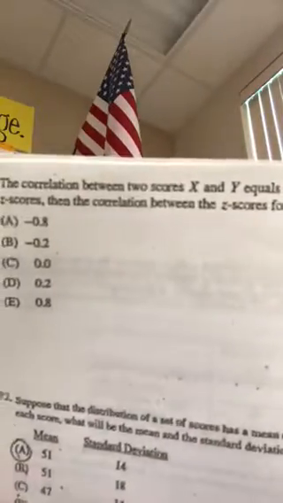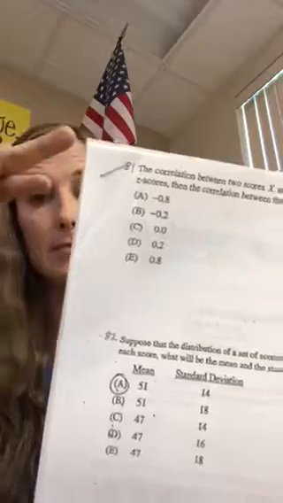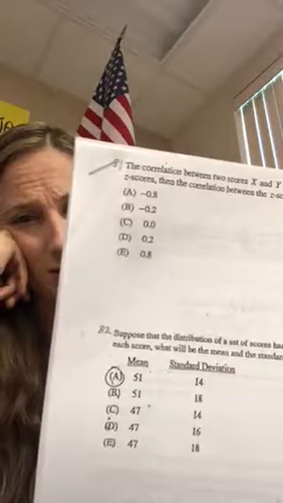goes something like this. The correlation between the x and the y is 0.8. If x and y are converted to z-scores, see it says z-scores, then what would be the correlation factor? So right away, we've talked about if x and y are flipped, then it would still be a positive correlation, but it might be something else.